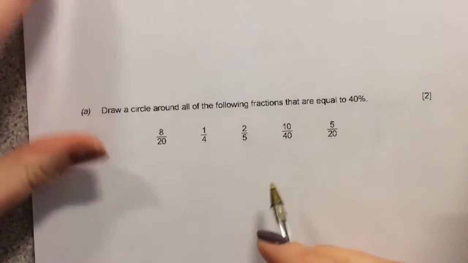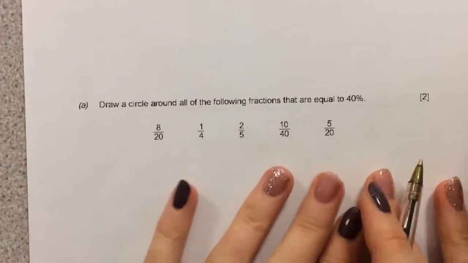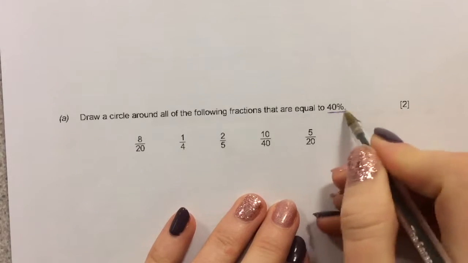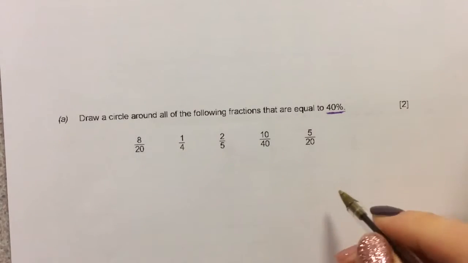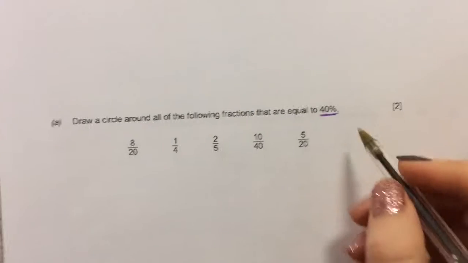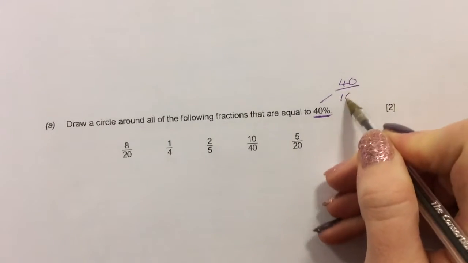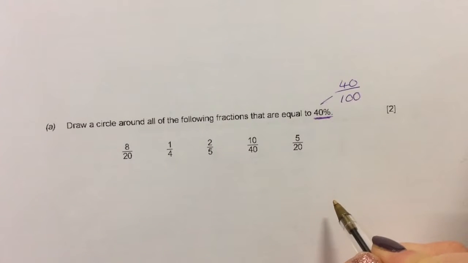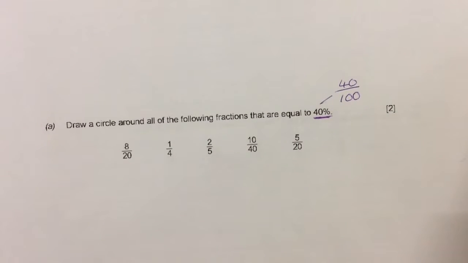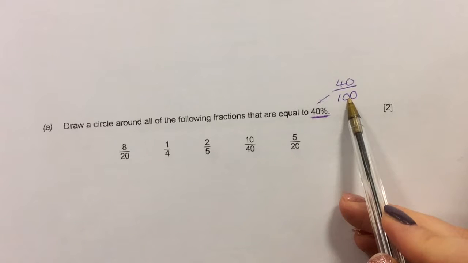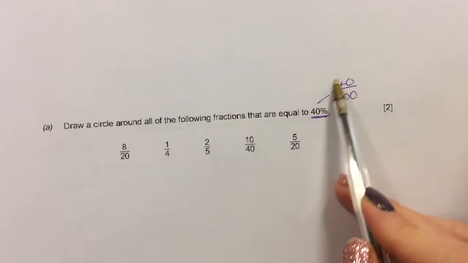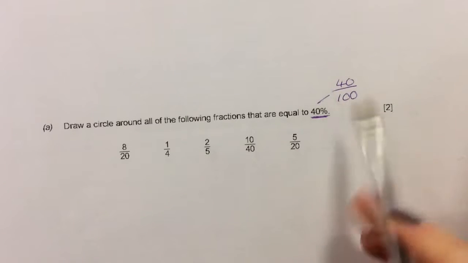Draw a circle around all the fractions that are equal to 40%. Okay, so 40%, that word percent means per 100, so out of 100. So the first fraction that comes to mind is 40 out of 100, 40%. Now we're going to look at all other fractions which are equivalent to this fraction.